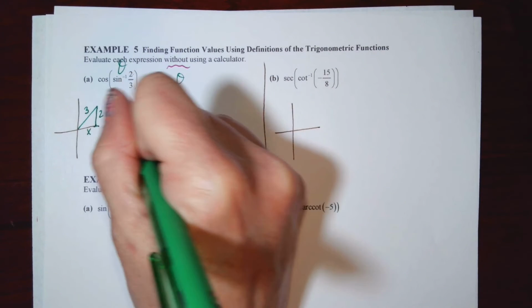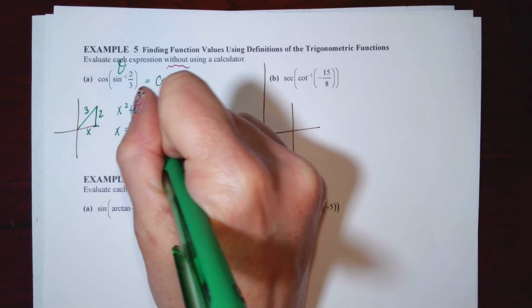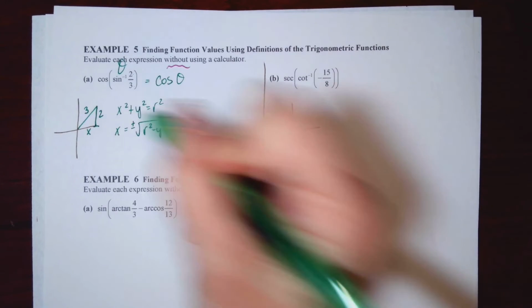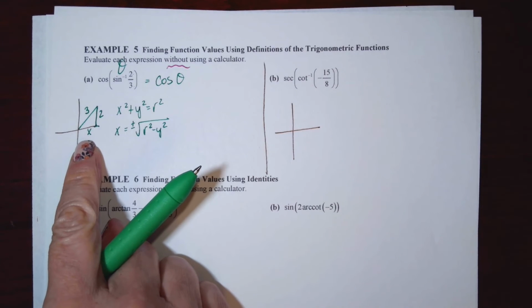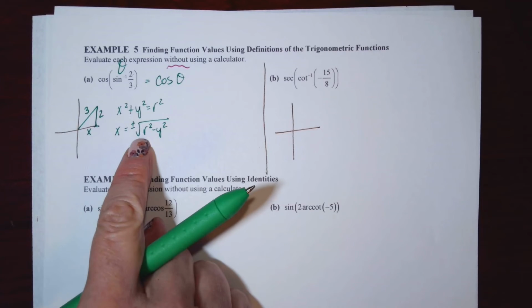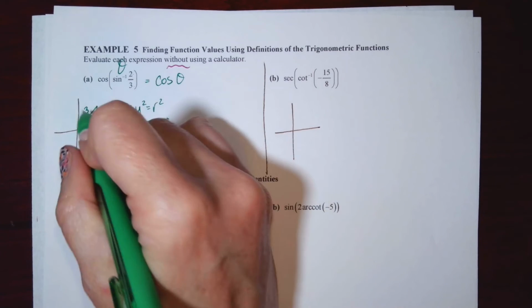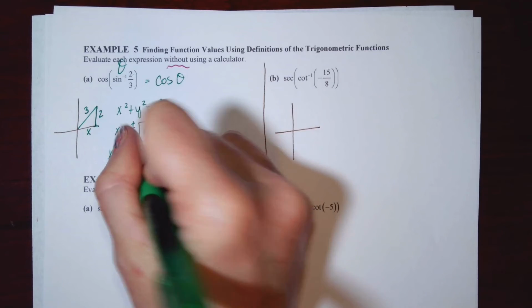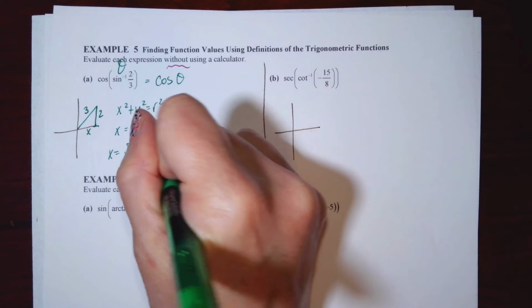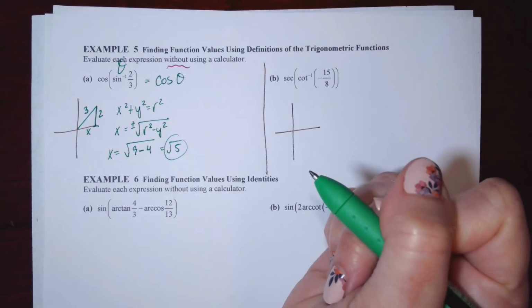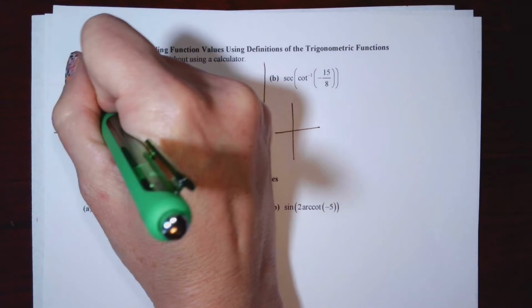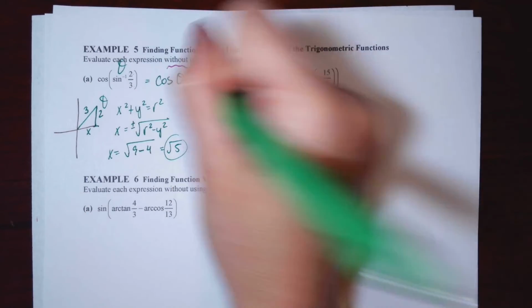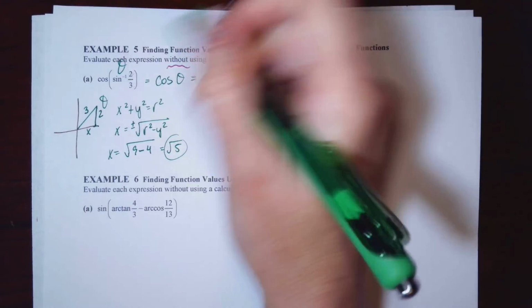So x is going to be the square root of r squared minus y squared. We say plus or minus, but we know because we did our sketch that we're in quadrant 1, so it's going to be positive. So r squared would be 9, minus y squared would be 4, so x is square root 5. The cosine of this angle theta, x over r, is square root 5 over 3.